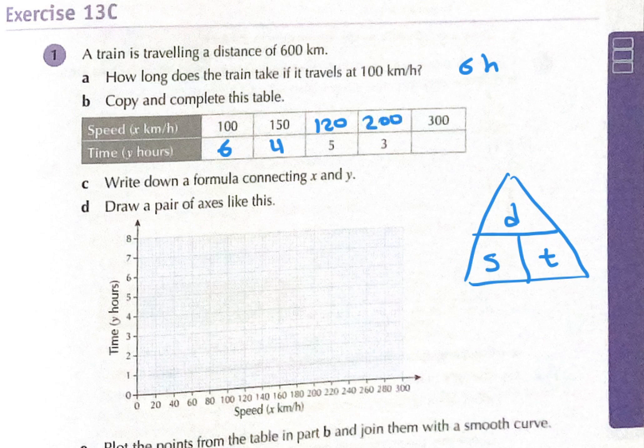Now the last one in the table. 600 divided by 300. So we need 2 hours.